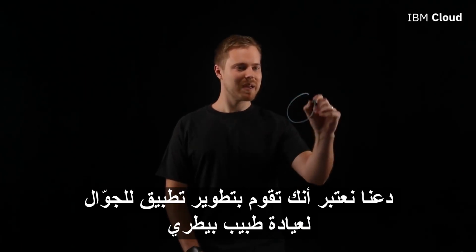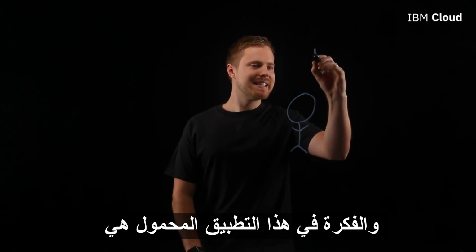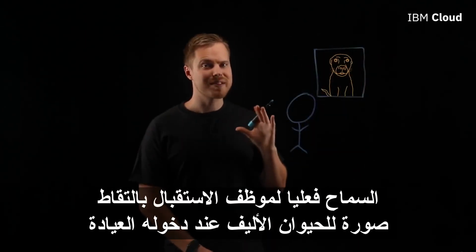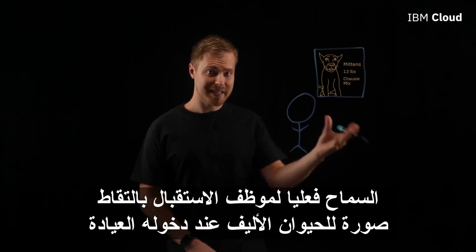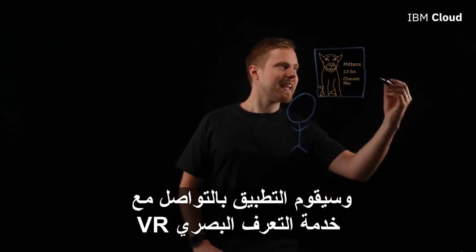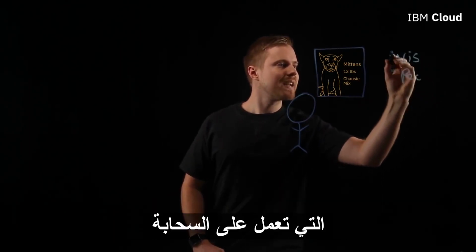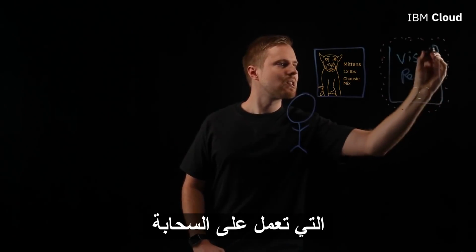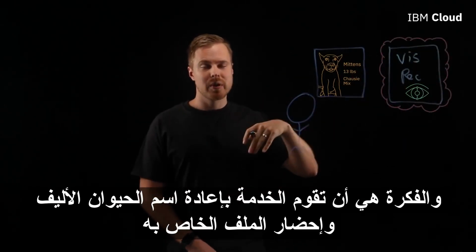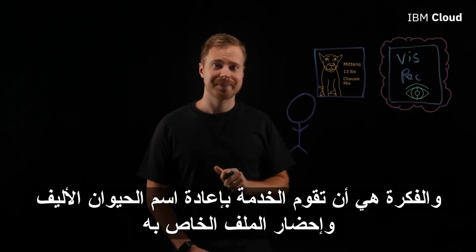Let's say you're developing a mobile app for a veterinarian clinic, and the idea is for this mobile app to allow a receptionist to take a picture of a pet as it enters the clinic, and the app will communicate with a visual recognition service that's running on the cloud. And the idea is for the service to return maybe the pet's name and bring up their file.